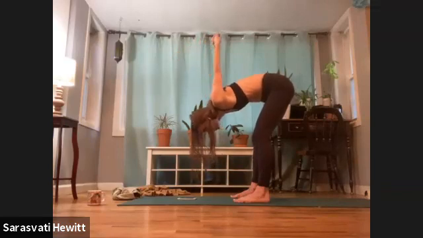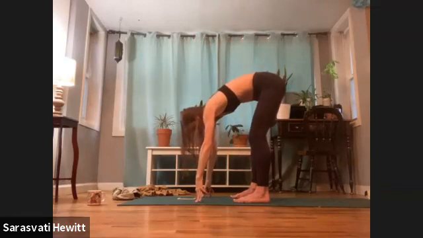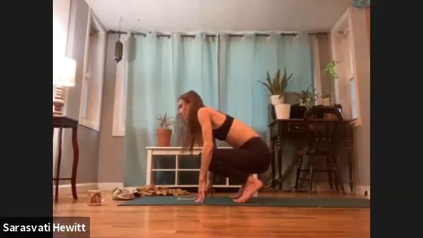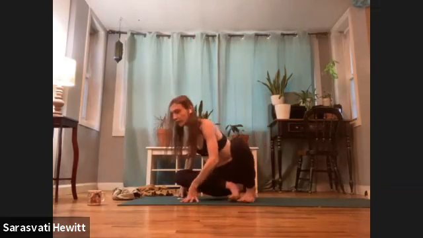Now, as you release the hands, you can tuck the chin if you want to come up, or you can come down almost like into a squat. Yeah, do whatever works for the body, anything that you want in between. We're mixing it in, so we're looking at a whole bunch of different ways to target these areas.